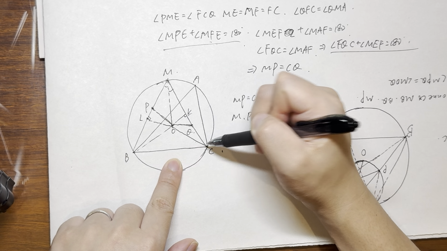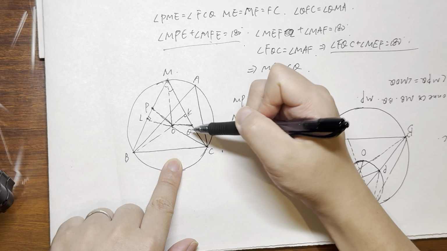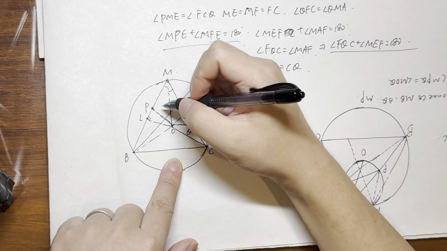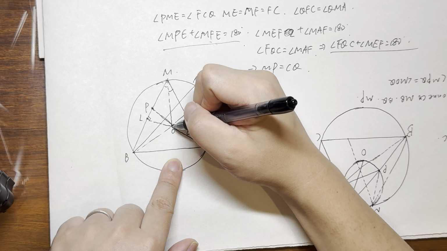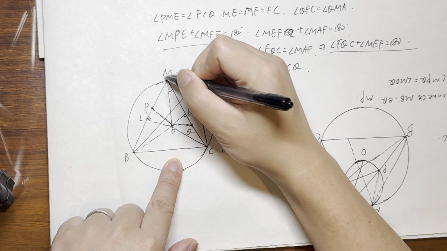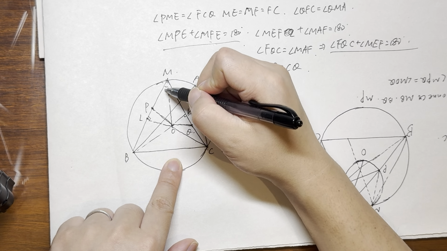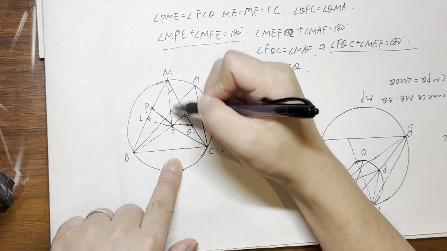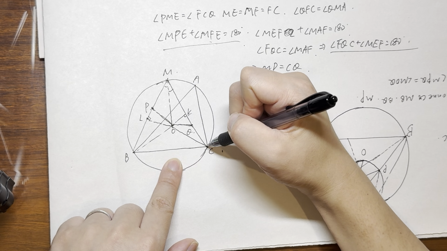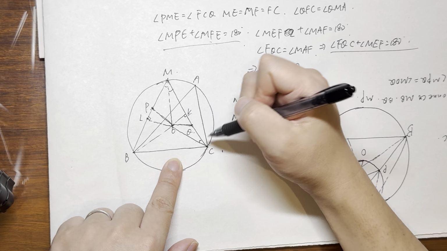OM equals OC and CQ equals MP, and angle PMO equals angle OCQ, right?